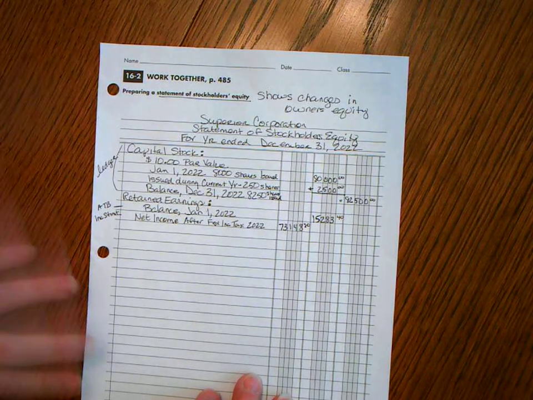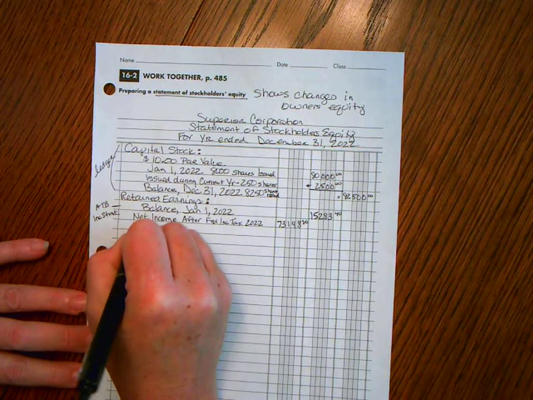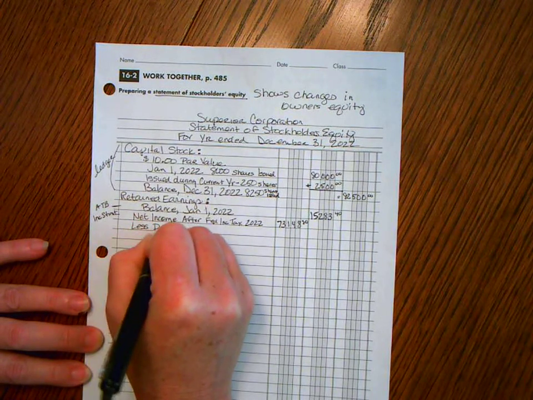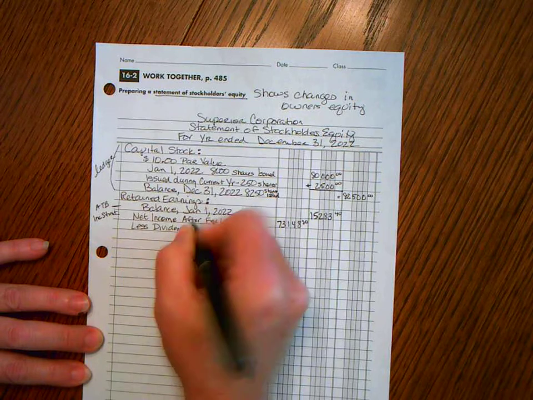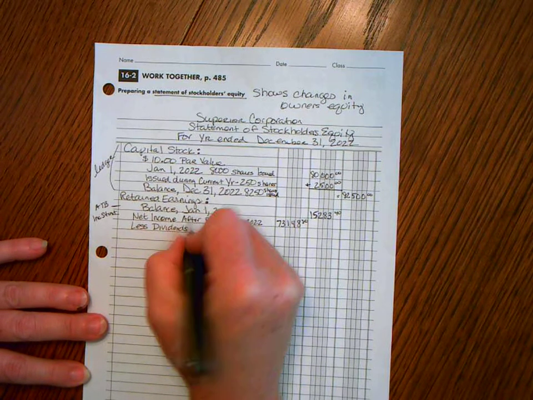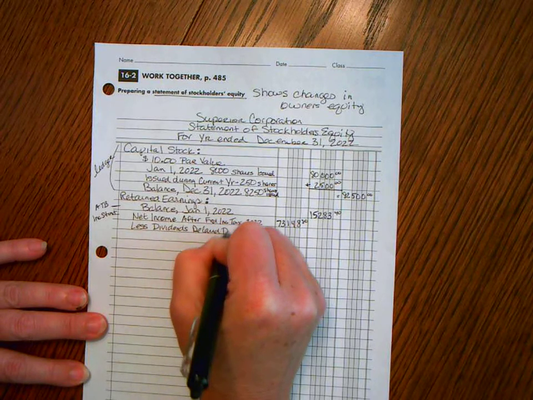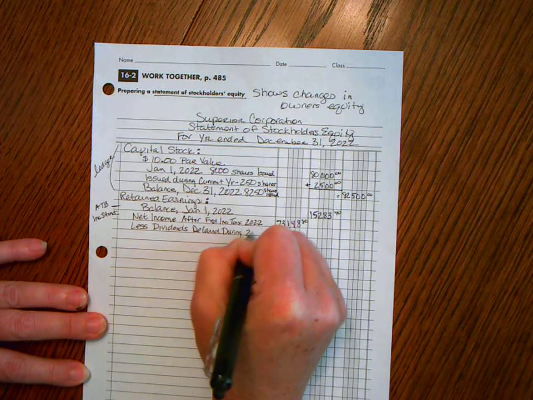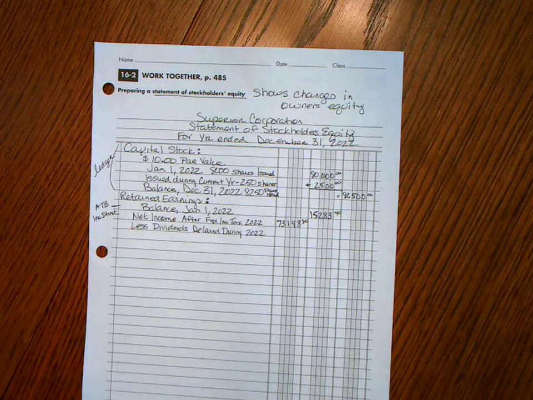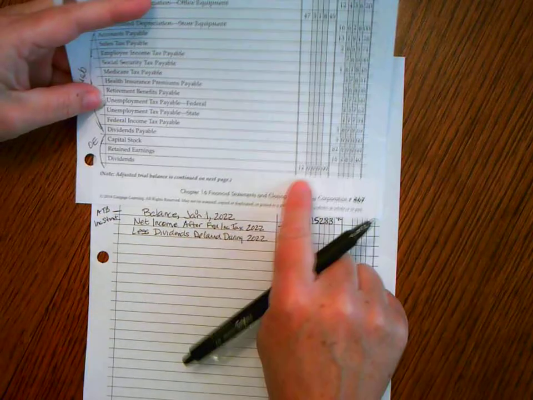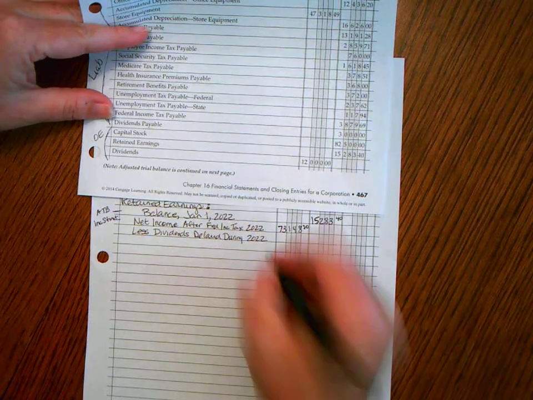And then less dividends declared during 2022, the current year. And that is coming from the adjusted trial balance as well, right here, $12,000.